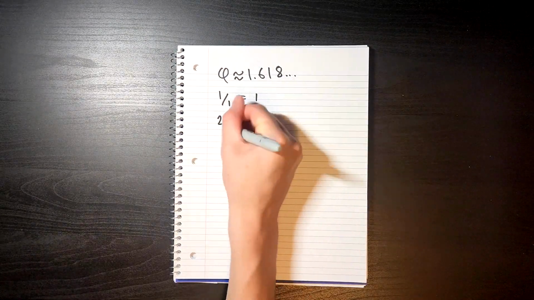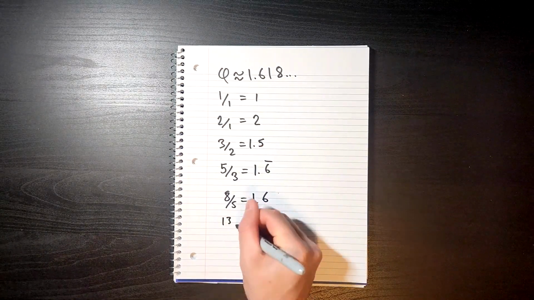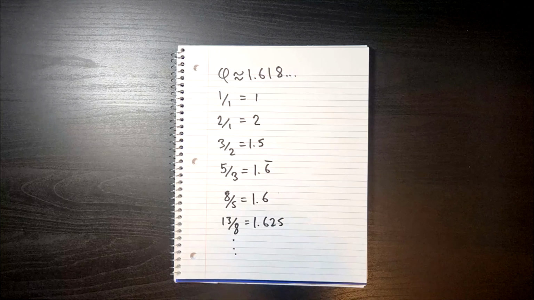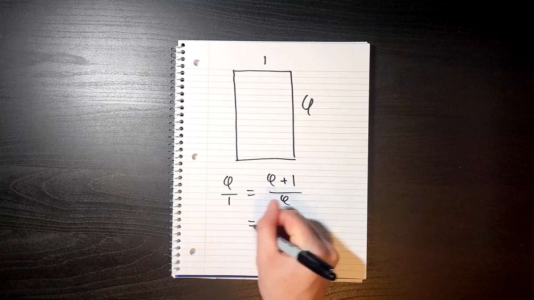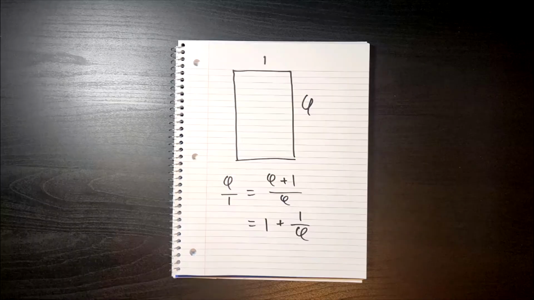A slightly lesser known fact is that dividing consecutive terms of the Fibonacci sequence gives better and better approximations for phi. Let's look at why that's the case. Let's first consider a golden rectangle with long side phi and short side 1. The defining property of this rectangle is that phi is equal to phi plus 1 over phi, which can be quite easily rearranged to show that phi is 1 greater than its inverse.